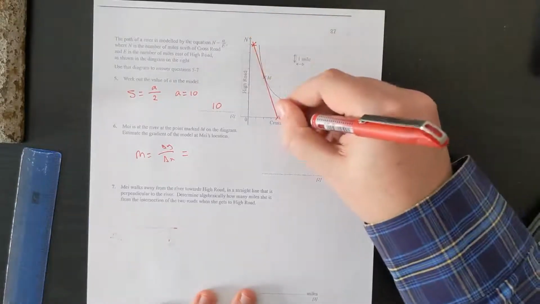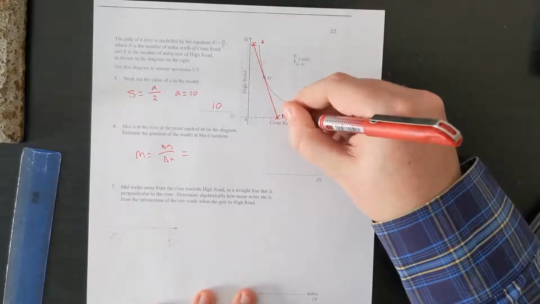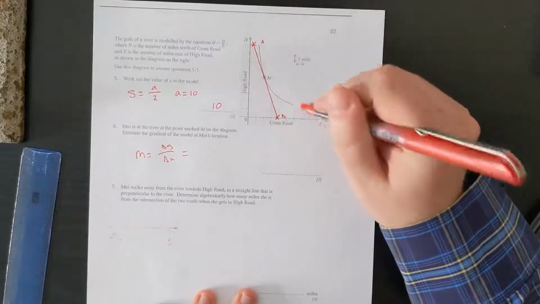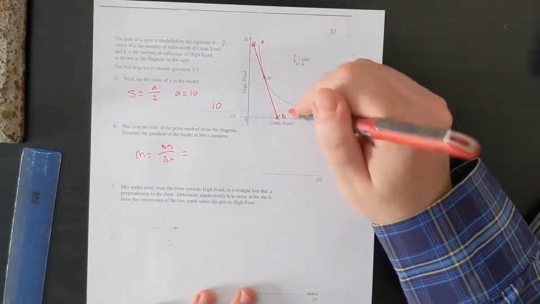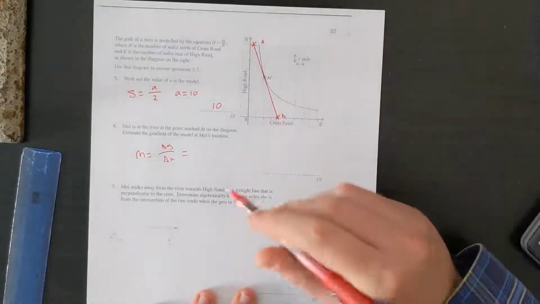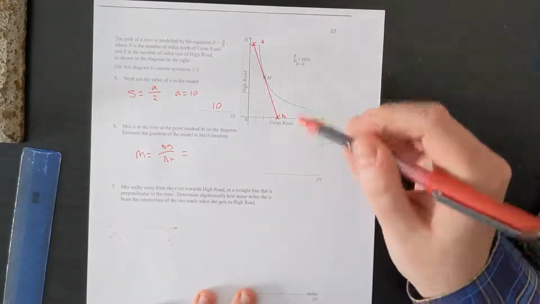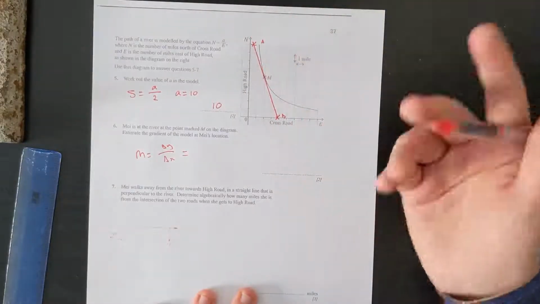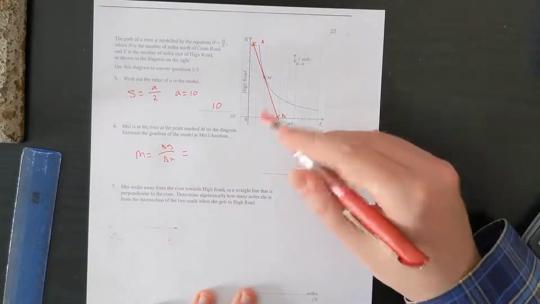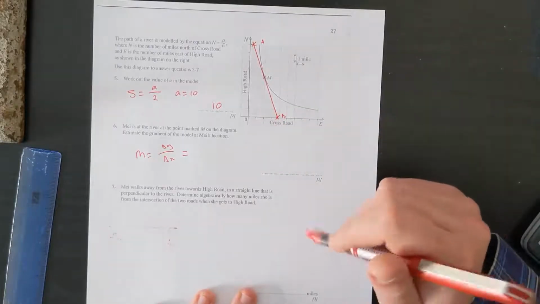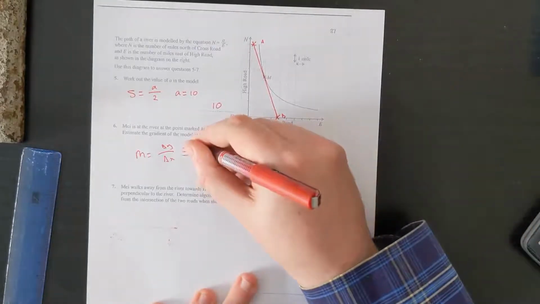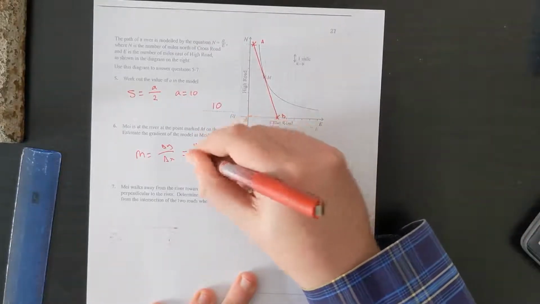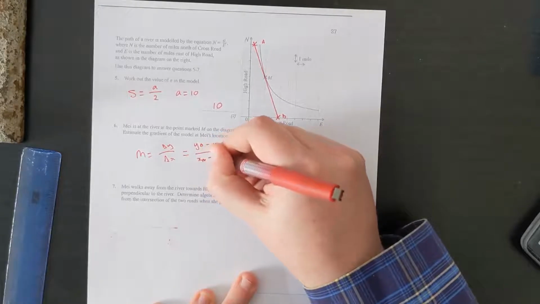I'm going to pick extreme points, A or B, but you must do yA minus yB over xA minus xB, or yB minus yA over xB minus xA. If you have a positive value for this gradient, it's obviously wrong, because your gradient is negative, it's decreasing. As x goes up, y goes down. But also, it's because you haven't accounted for that. So I'm going to do yB subtract yA over xB subtract xA.